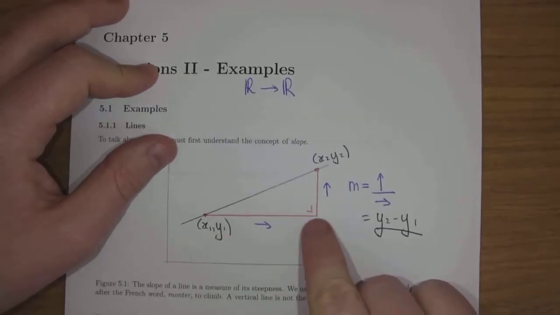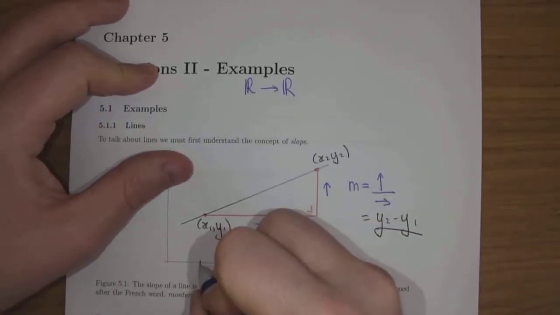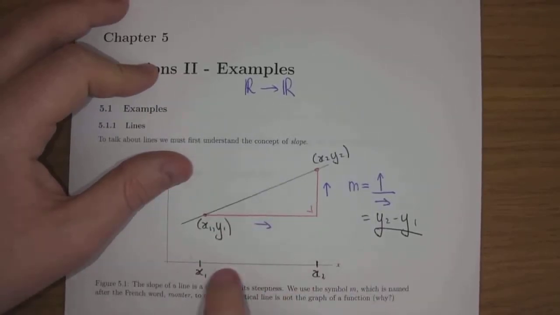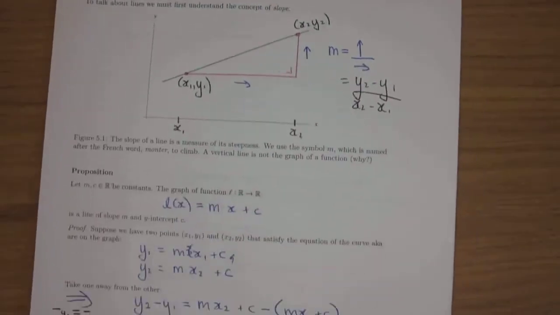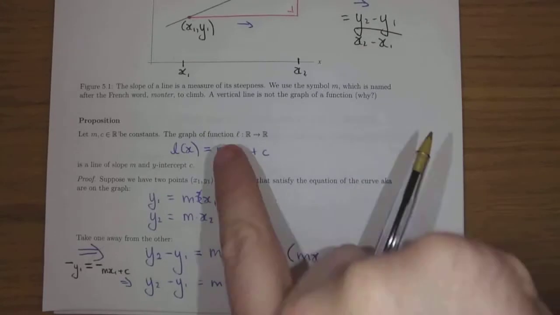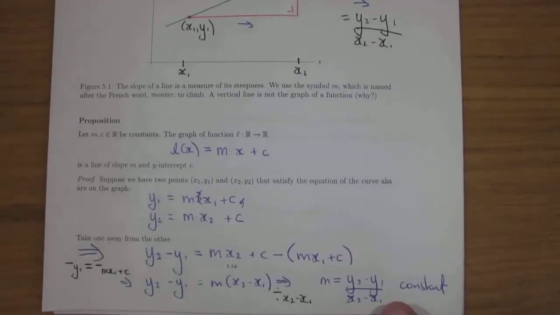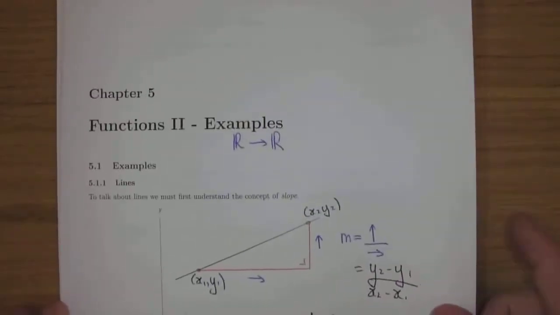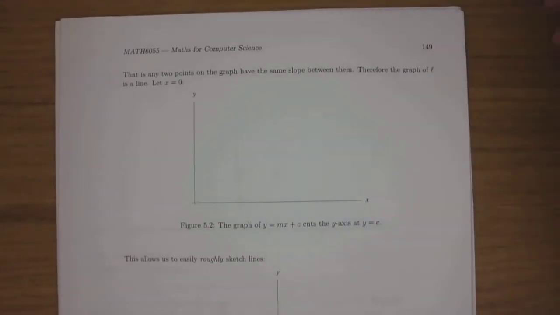And then if you look at it, this is x2, so that's the distance from here to here. Take off the distance from here to here, and you get that distance there, which should be familiar to you. So what you see is, if you take this function, plot it, and take any 2 points on the graph, you can show that the slope between the 2 points is the same. And that's what a line is. So that's a proof that this is in fact a line. Any 2 points on the graph have the same slope between them, therefore the graph of L is a line.